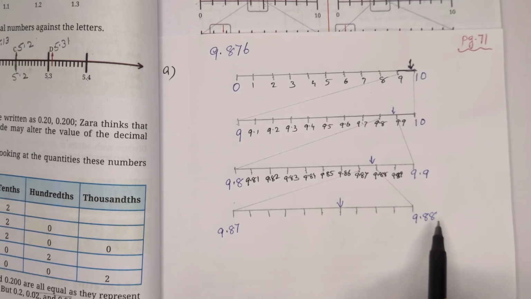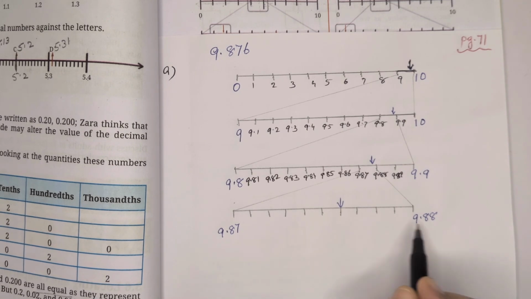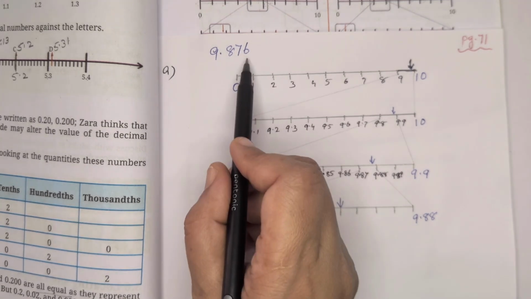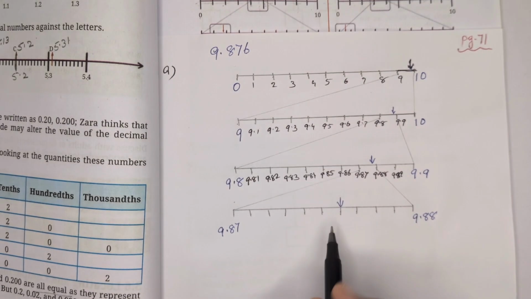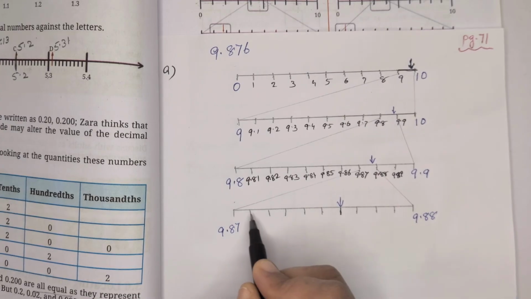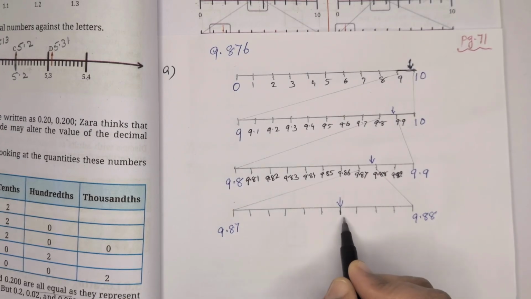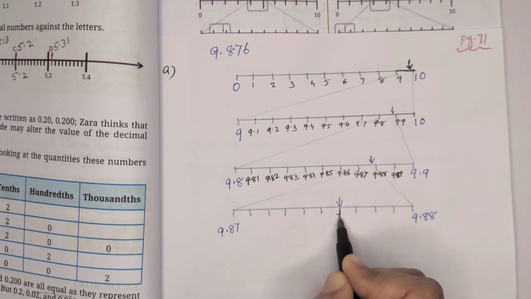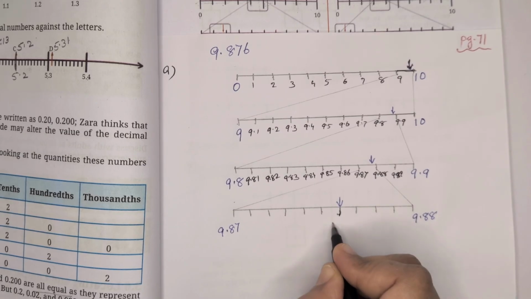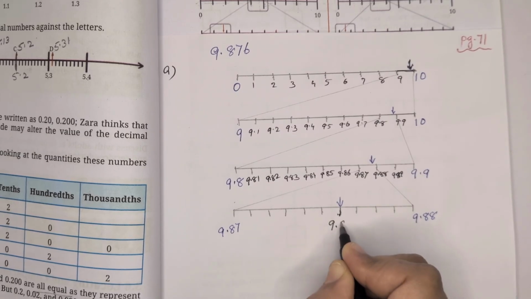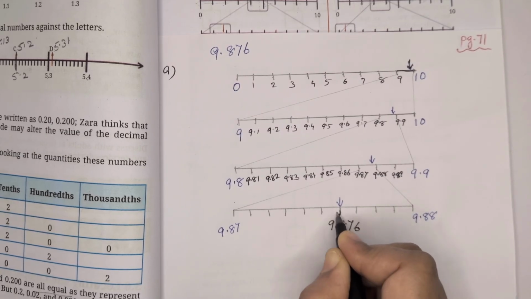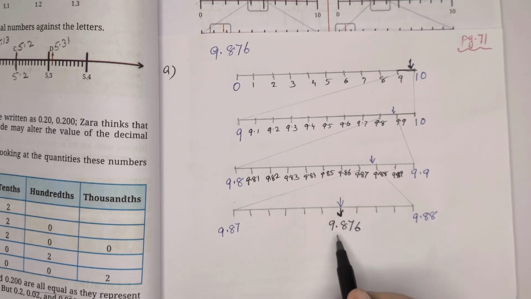9.88 is here. Now again dividing that into 10 equal portions, the next digit is 6. So the sixth digit, place 1, 2, 3, 4, 5, 6. This space is representing 9.876.